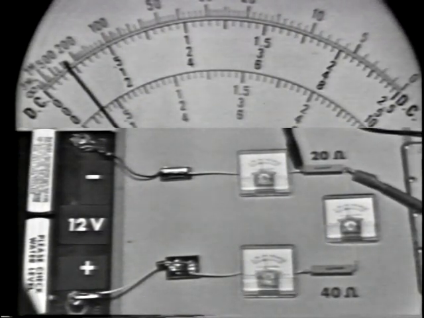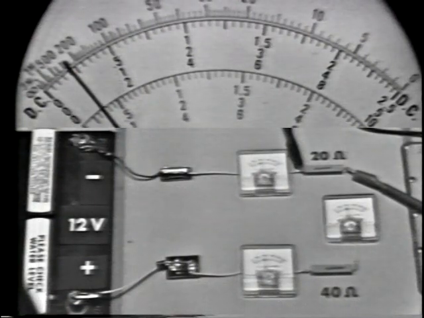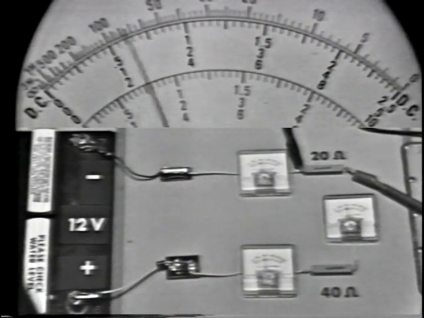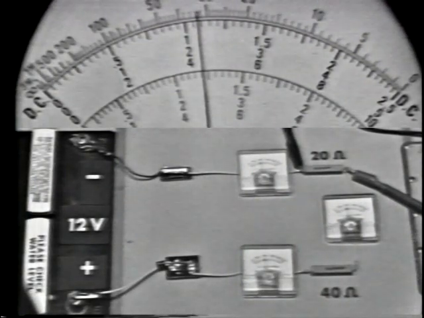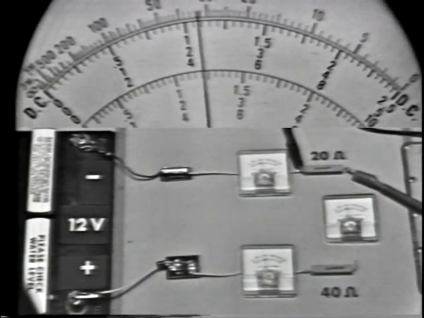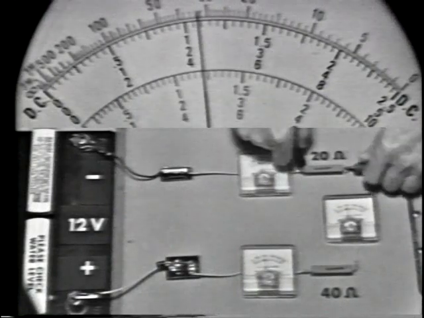It's very difficult to read on the 50-volt range. However, it is less than 10 volts, so it's safe for us to decrease the range to 10. Okay, you see that we get a much more accurate reading. Now, on the 10-volt range, we use the bottom numbers of the DC scale. You see that we get a reading of, well, it's about 4.3 volts. 4.3 volts across this resistor.